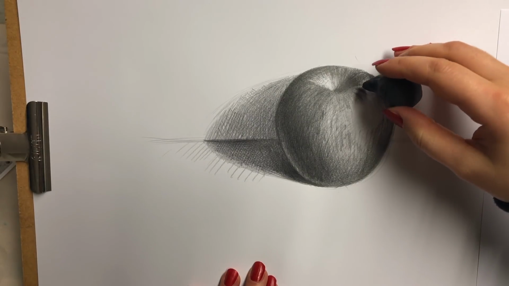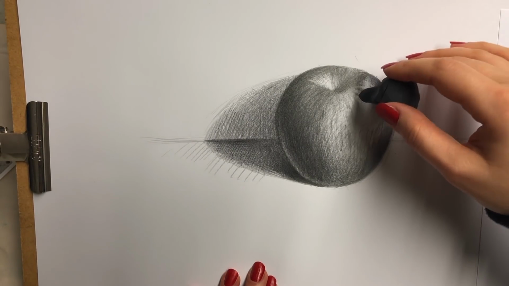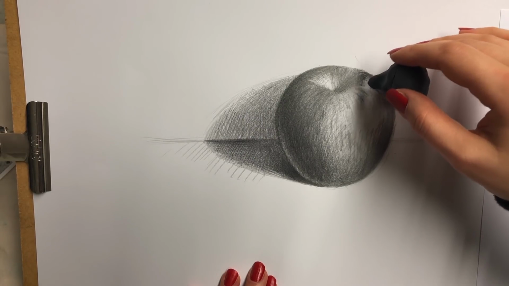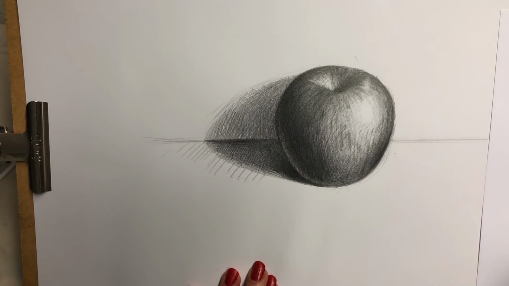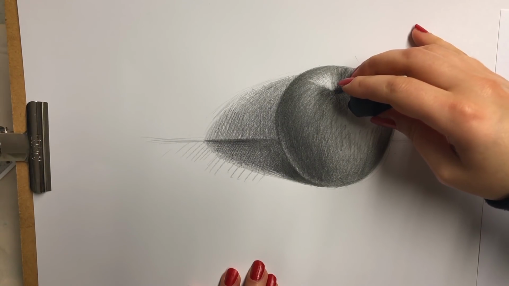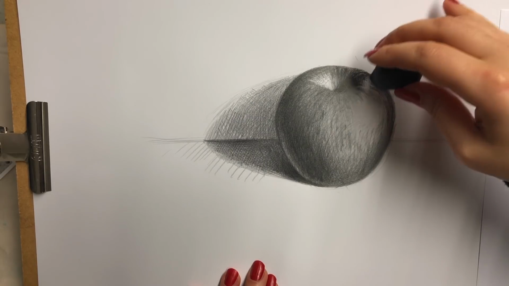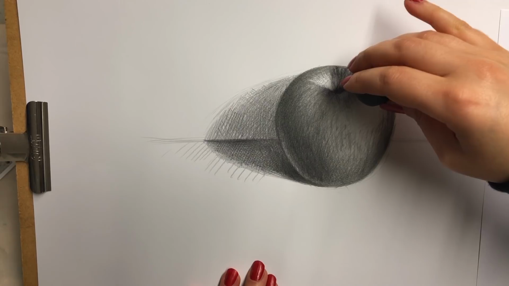I think I'm gonna soften these as well now that this area is lighter. These seem a bit too strong, so I'm going to take them back a little bit. Not get rid of them completely, but just soften some of these sunspots out.